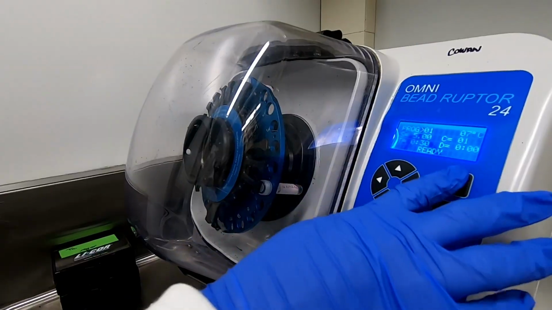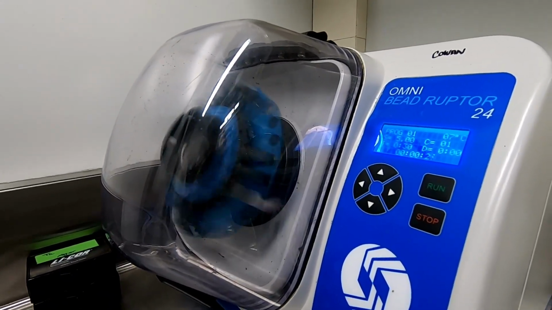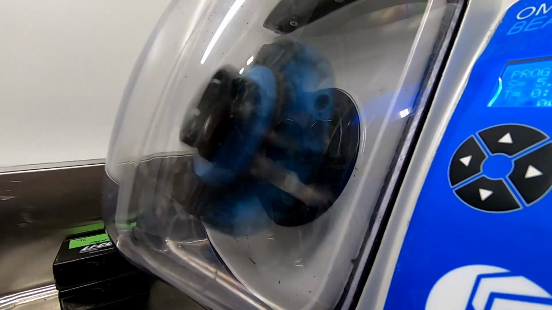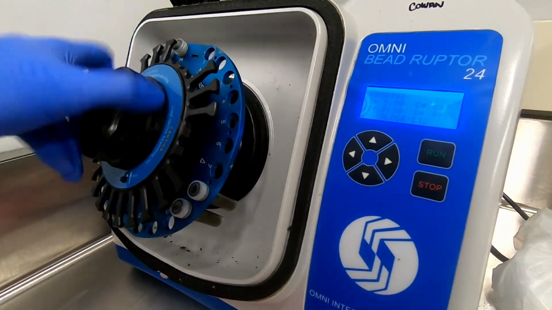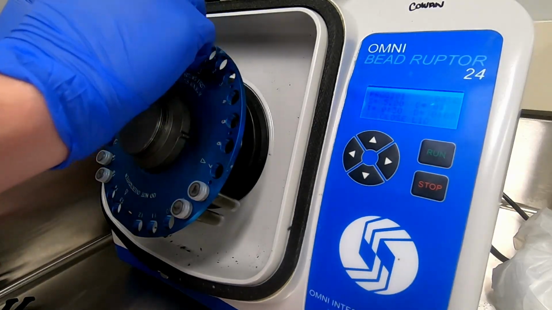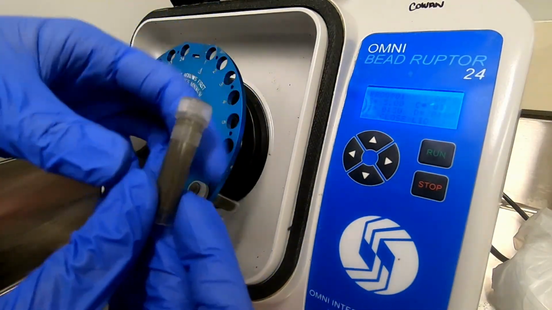Homogenization is achieved by chemical and mechanical forces, as you can see here. The tube is shaken vigorously, causing the beads to fly around and smash apart the solid sample, while RNA is extracted into the buffer. The sample should appear as one single homogeneous phase after bead beating.